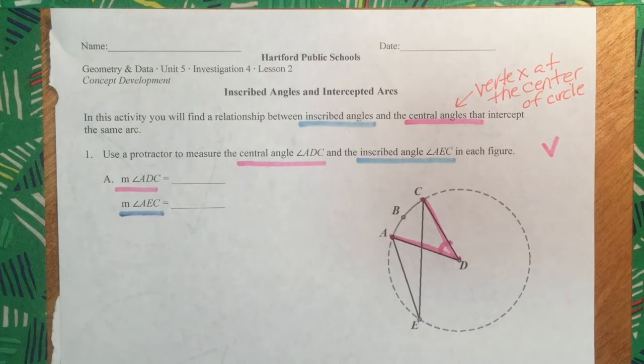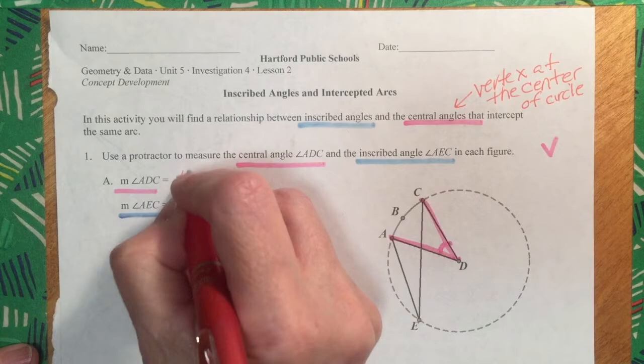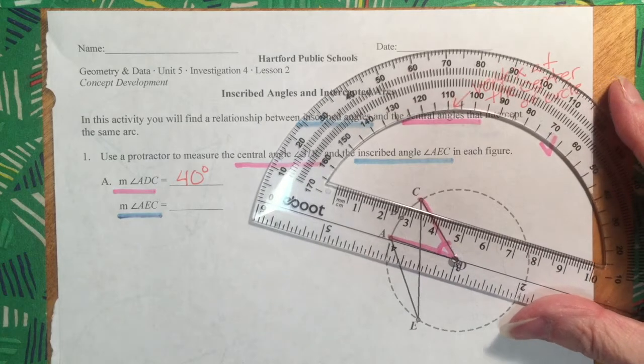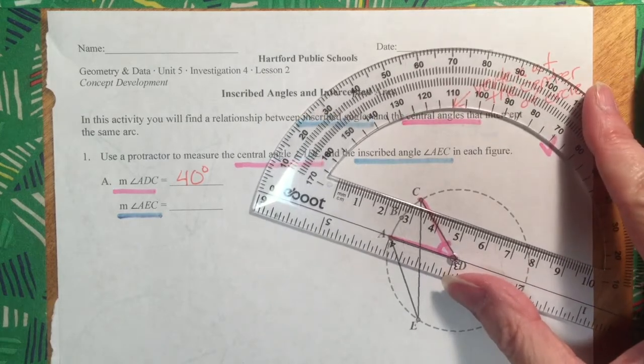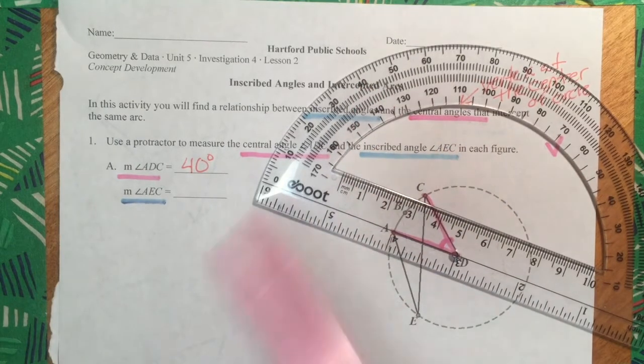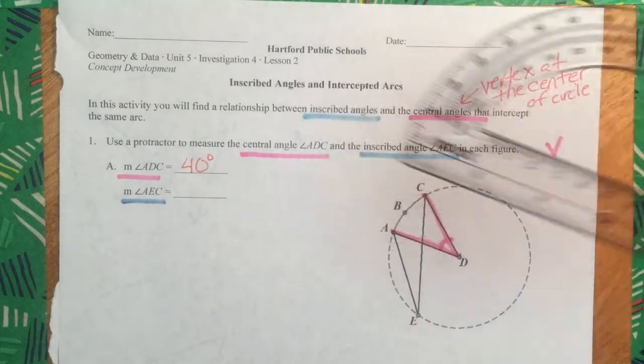I can tell you that that angle measures 40 degrees. I measured that with my protractor, and it goes out to 40 degrees right out here.